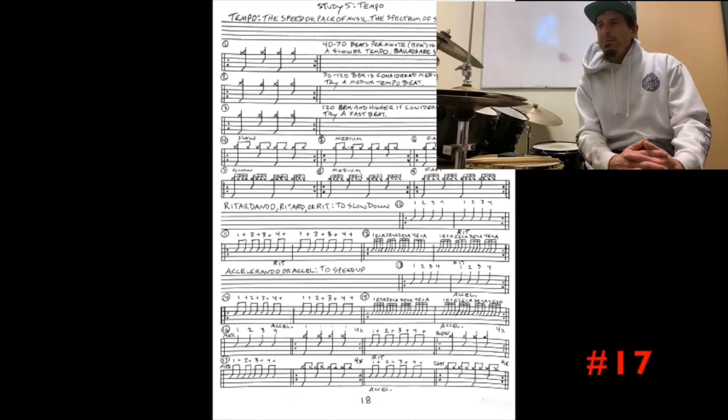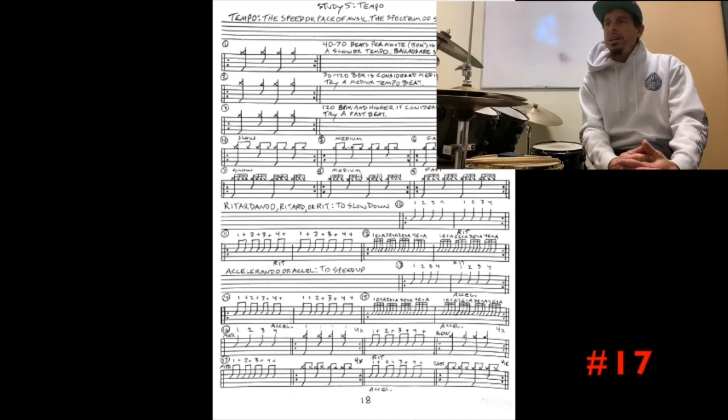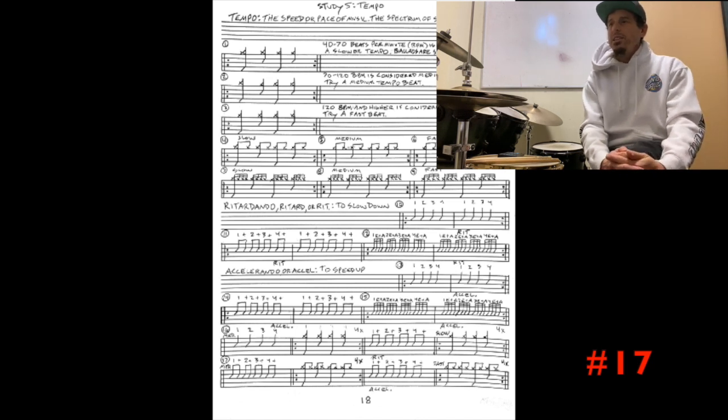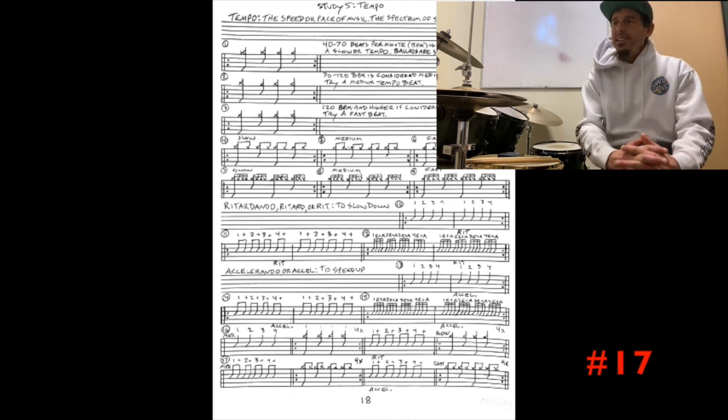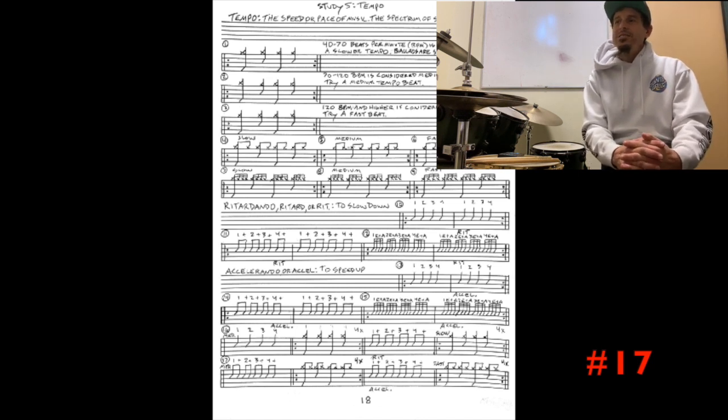Okay, for the last one, number 17, we're going to do kind of an opposite concept for this one. We're going to start off with all snare 8th notes, 1-bar fill, into a basic 8th note beat for 4 times. We're going to do another 8th note fill, all snare, but this time we're going to accelerando and get faster, leading us into 4 bars of our basic 8th note beat at a faster tempo.